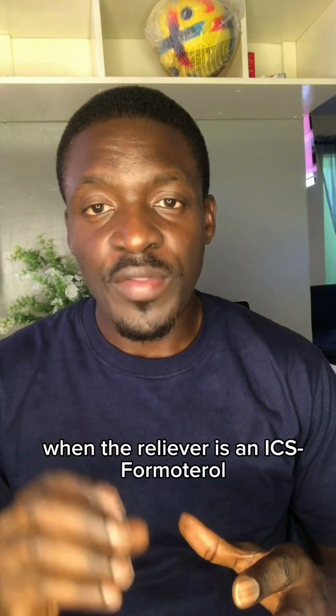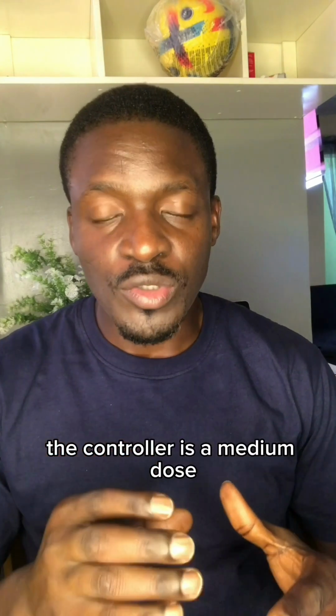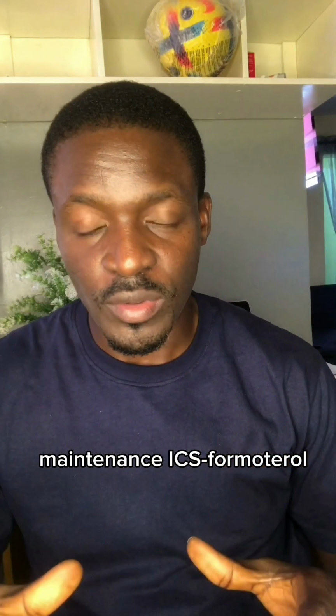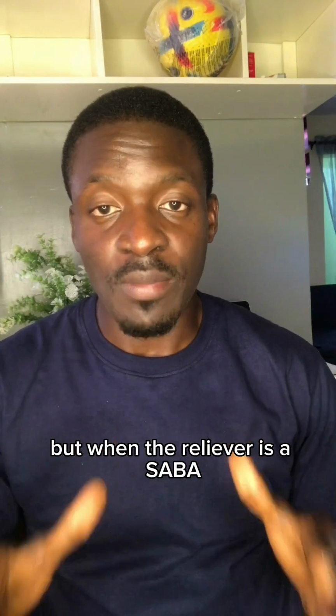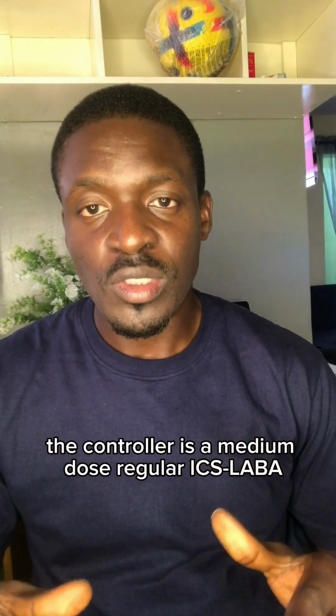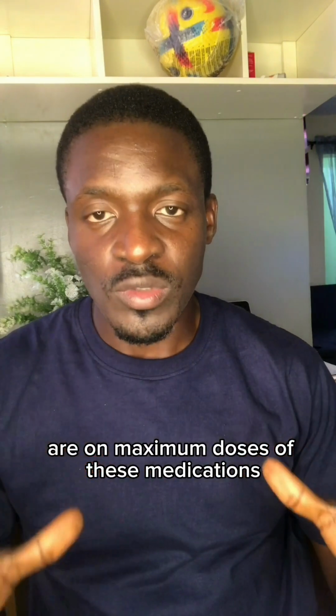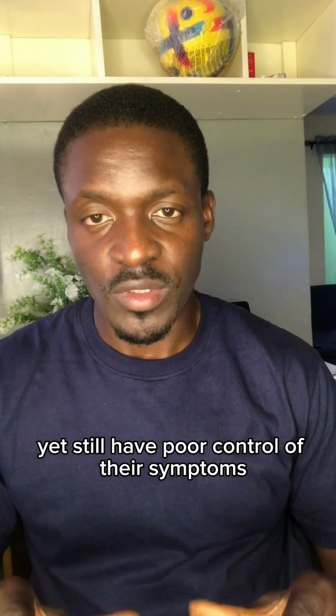For patients in step 4, when the reliever is an ICS formoterol, the controller is a medium-dose maintenance ICS formoterol. But when the reliever is a SABA, the controller is a medium-dose regular ICS LABA. Patients who are in step 5 are patients who generally are on maximum doses of these medications, yet still have poor control of their symptoms.